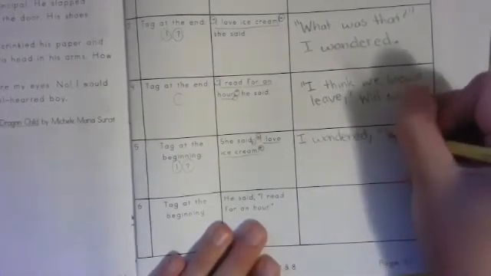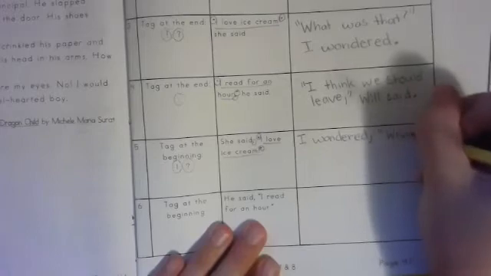Here's my quotation marks. "What was that?" And I'm using the question mark. And then I make sure I put my quotation marks at the end.